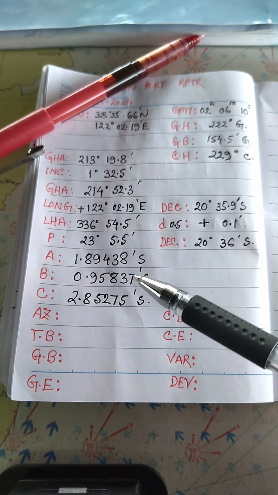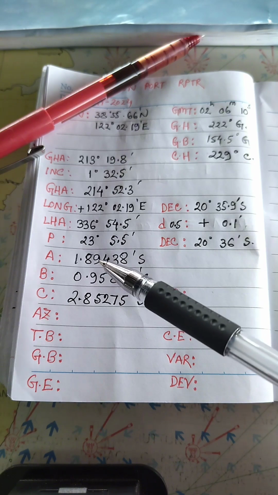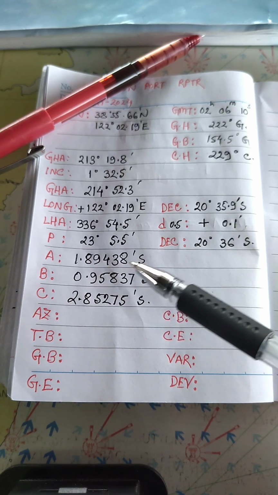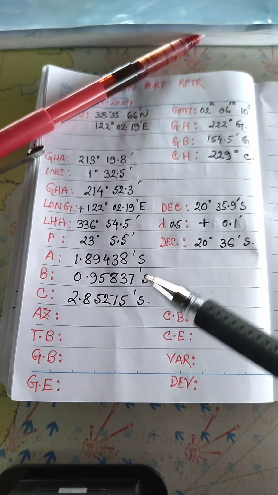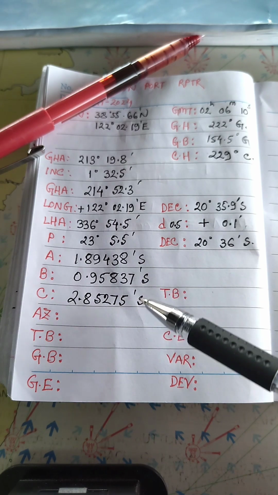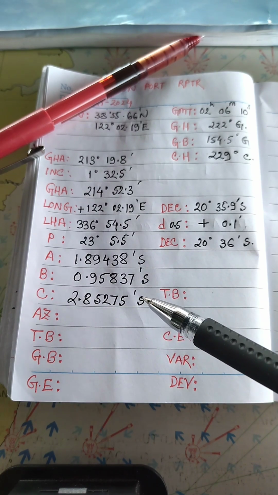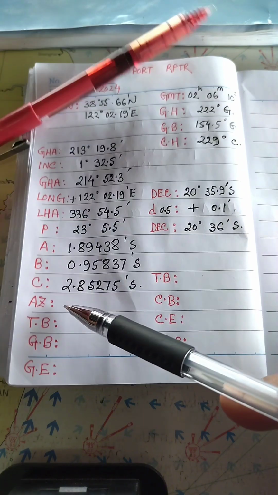So it's simple. And guys, since A and B are the same name, add. If it is a different name, subtract. You find your C value, and the name is the same, so south. Remember this one, guys. Yes, now I'll go for the calculation of azimuth.